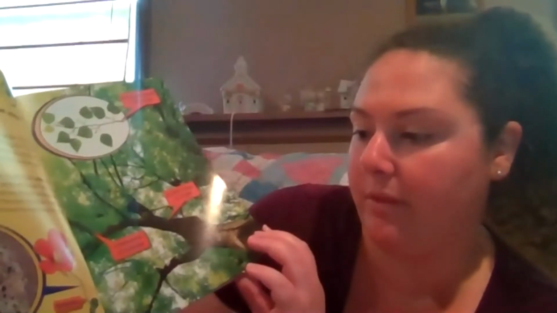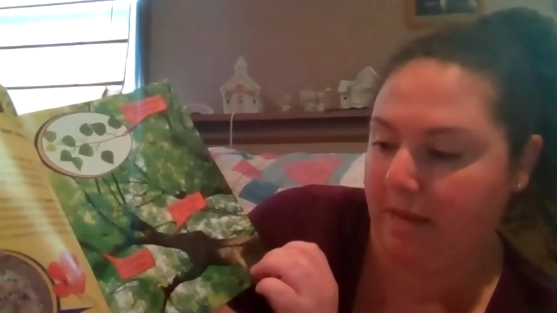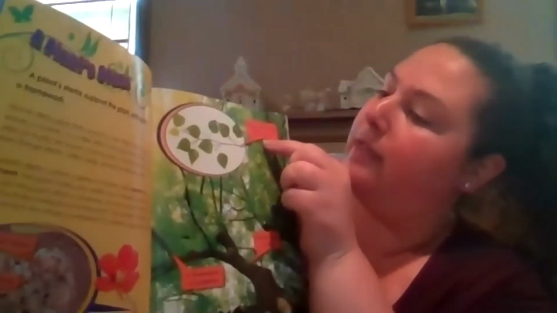So here are two pictures of two different types of stems. This image is taken by a scanning electron microscope. It shows a slice from the stem that has been magnified about 100 times. So this is the twig and leaves from a tree.